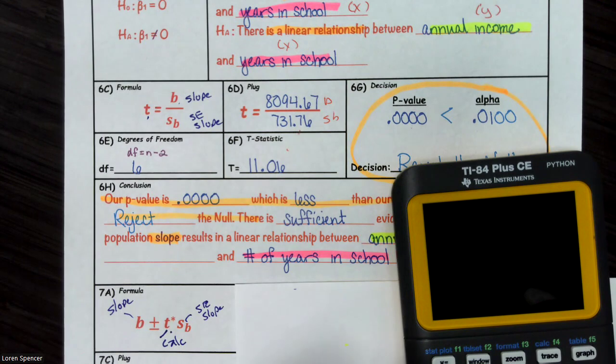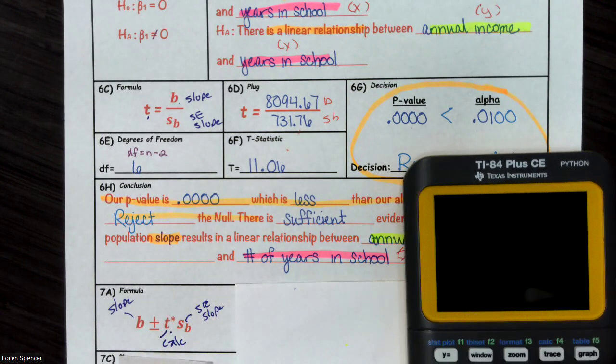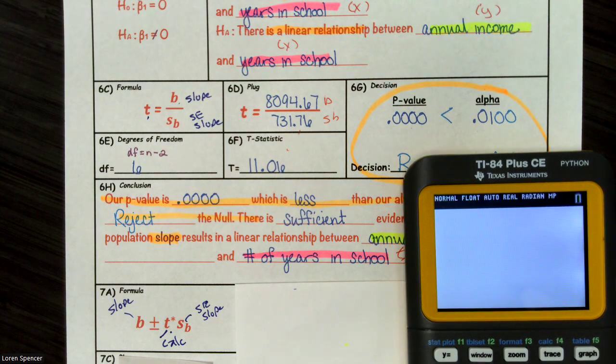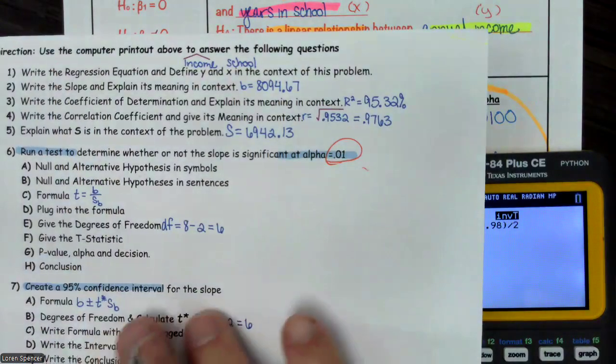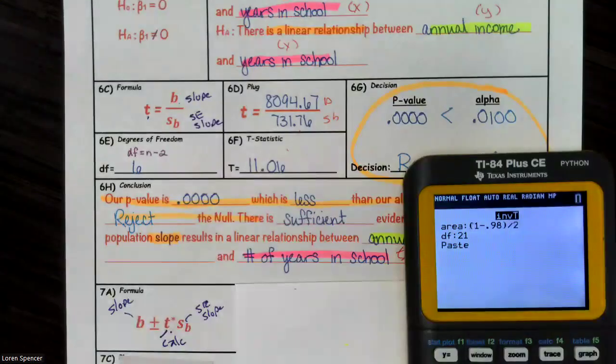To calculate it, we're going to have to go to second vars. Second vars, inverse T. And what did they want? They wanted a 95% right here. So we're going to clear that out, parenthesis 1 minus 0.95, close parenthesis, divided by 2.